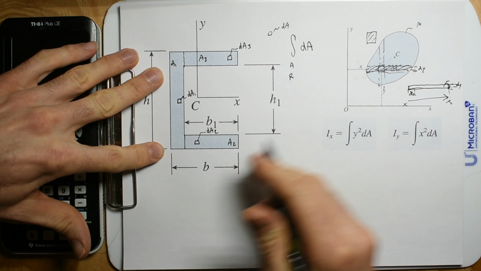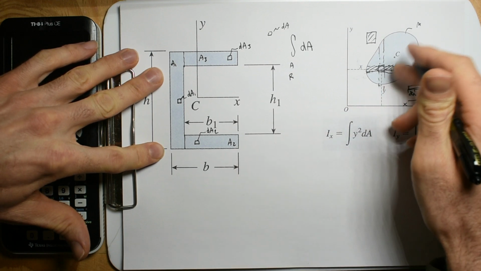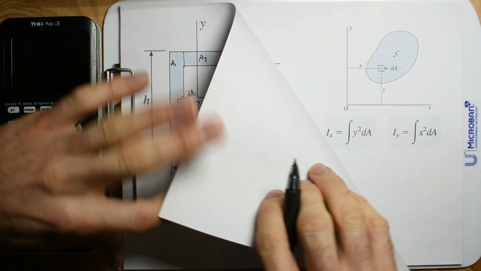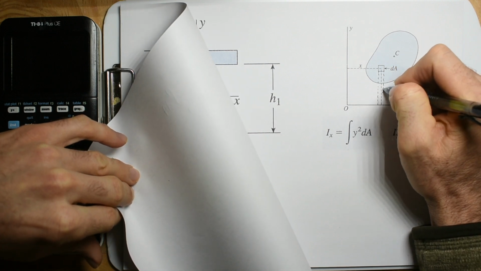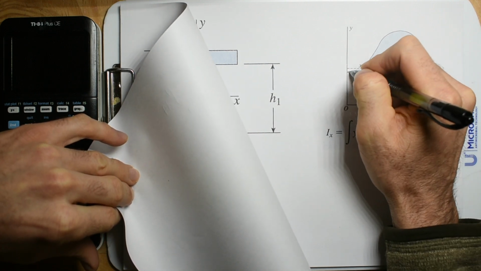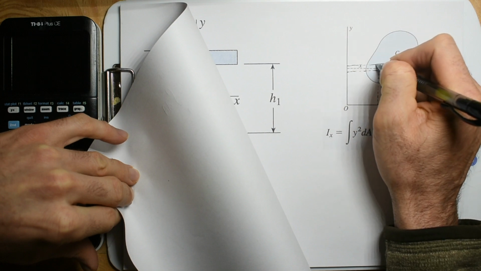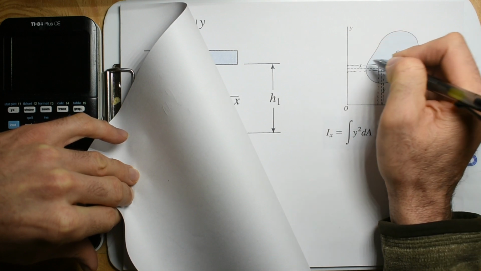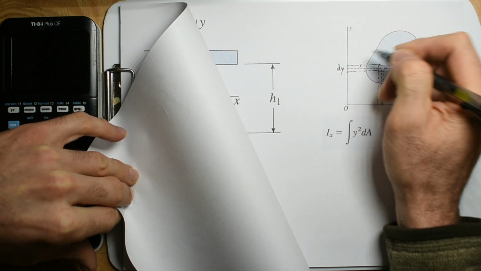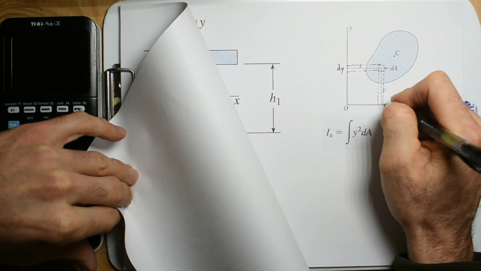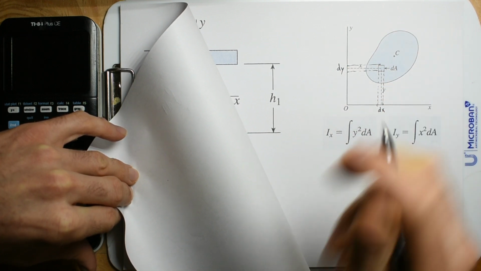And with the little, I kind of messed up my picture, but we got more though. I could do this. This is really important for calculus, is actually get that little width in there and call it d. So in this direction it's dy, little change in y. This direction is a little change in x.